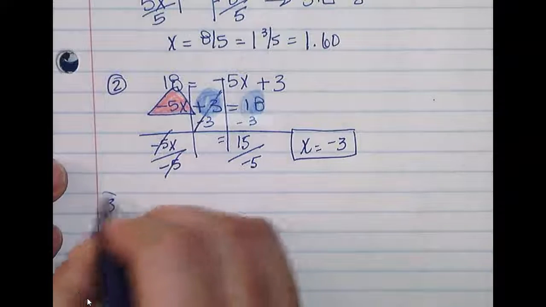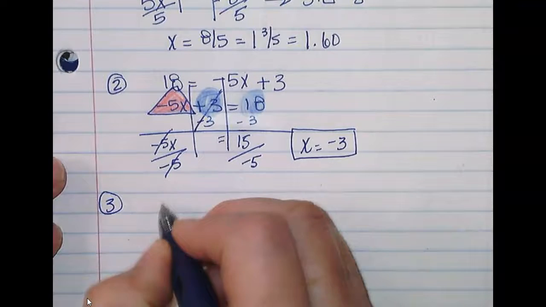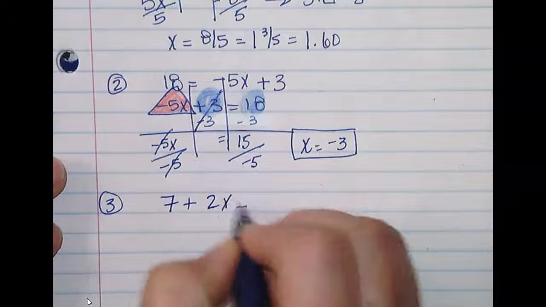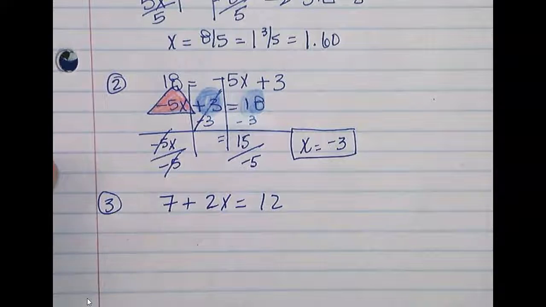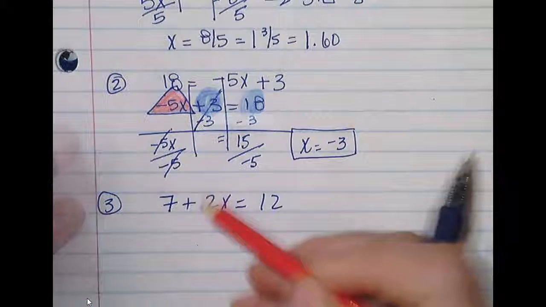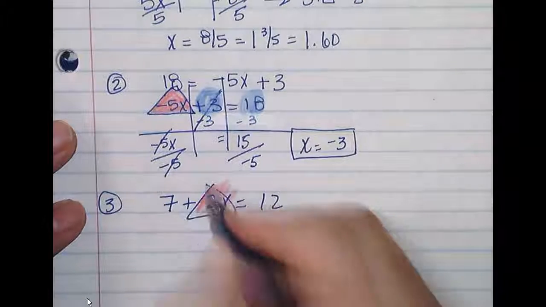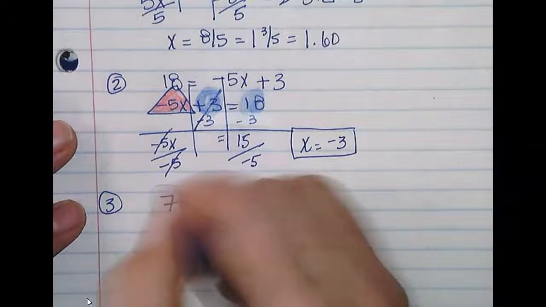Question 3. So I'm going to do one more. 7 plus 2x equals 12. Where's the x? I'll color them red. There they are. Where's the circles? Here and here.